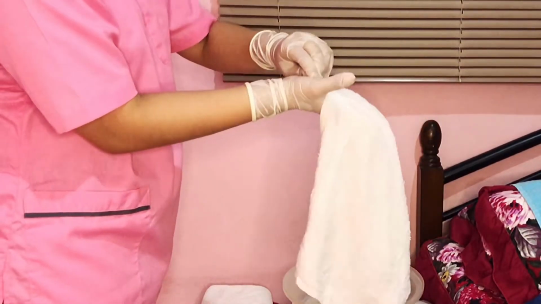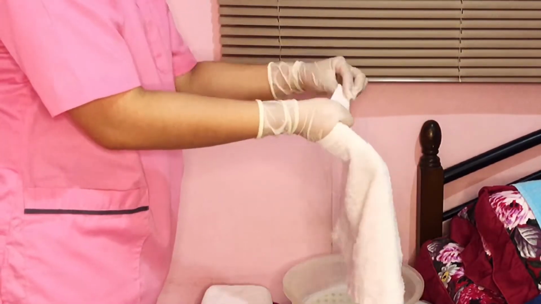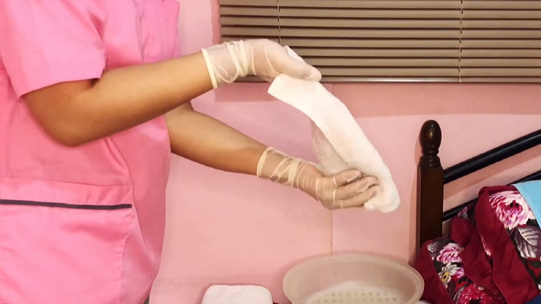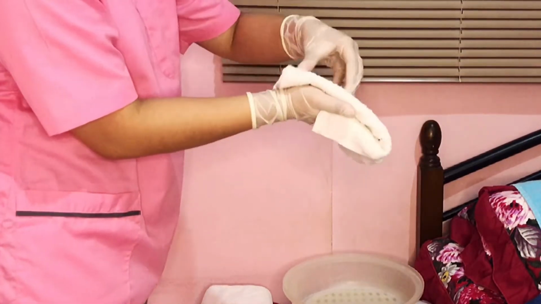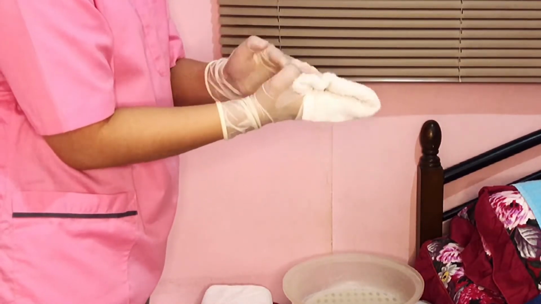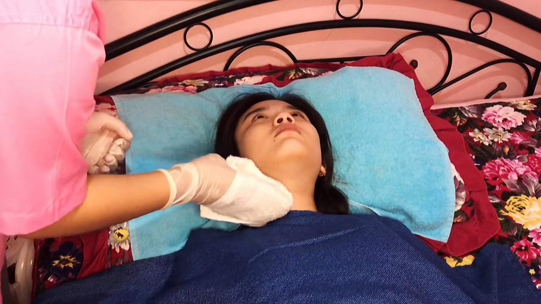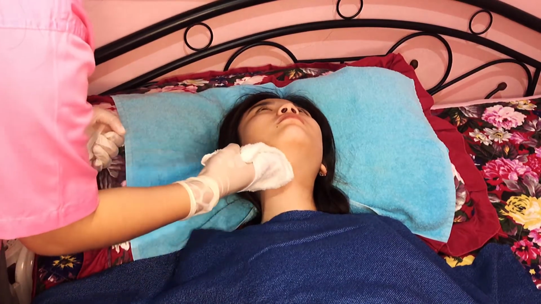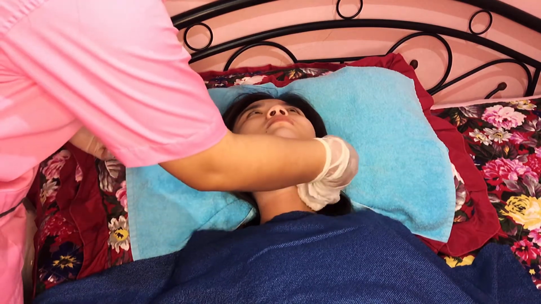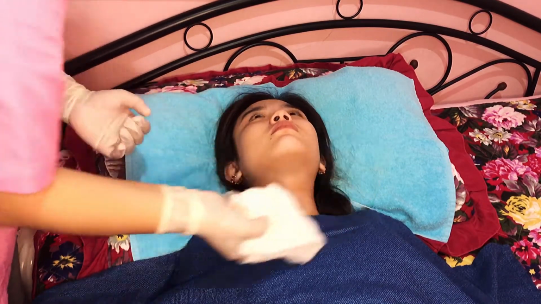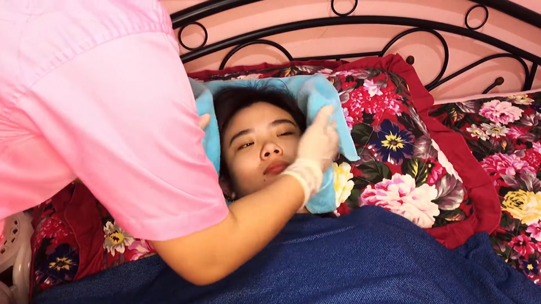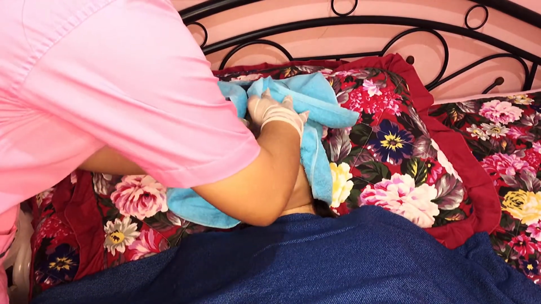And don't forget to make a mitt with your sponge towel. Then wash the client's neck. Then dry the client's face carefully.